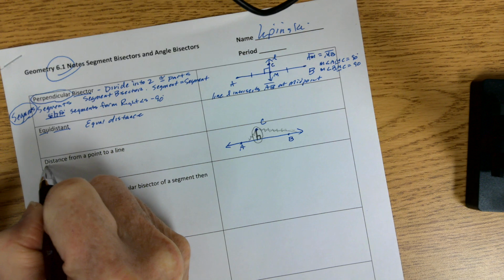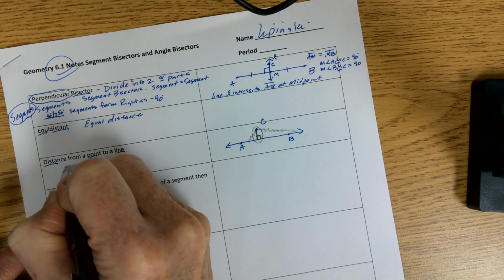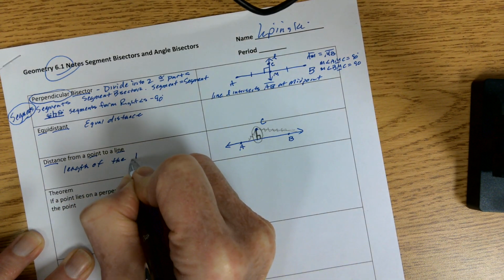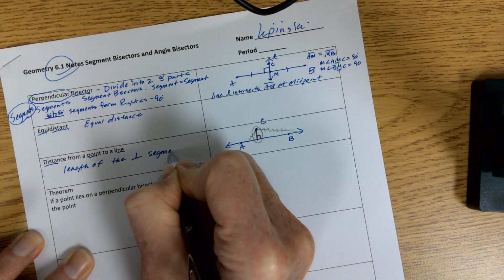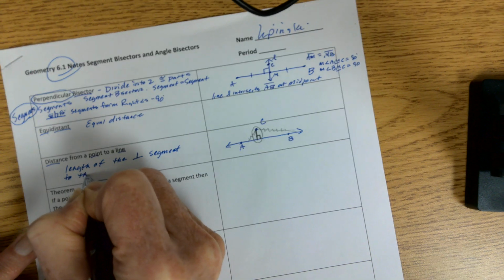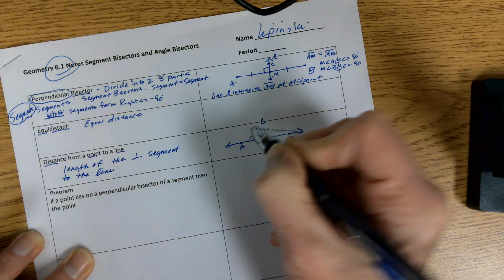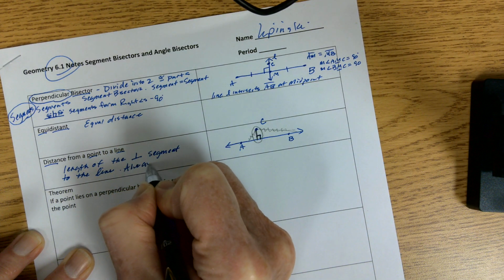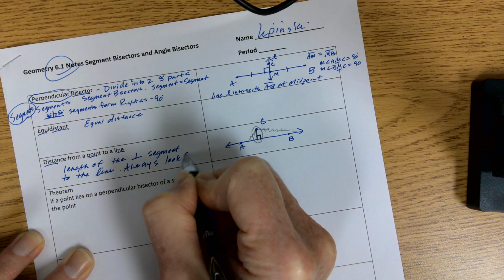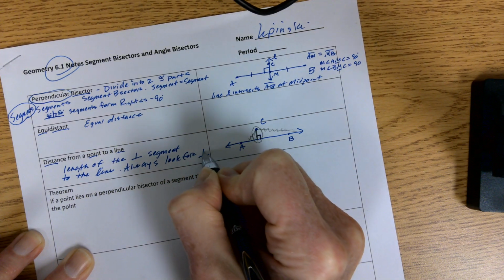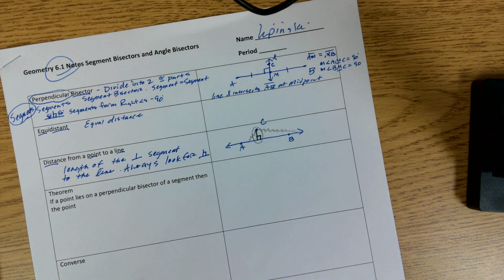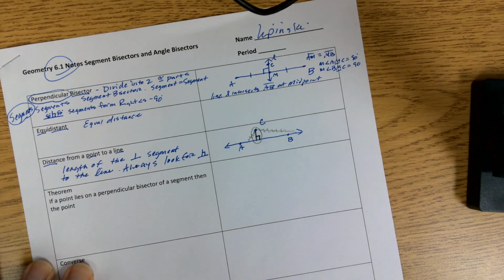So when we talk the distance from a point to a line, it's going to be the length of the perpendicular segment to the line. Okay, you always look for the perpendicular symbol, and when we talk distance, you have to have that, okay? Equidistance means equal distance.